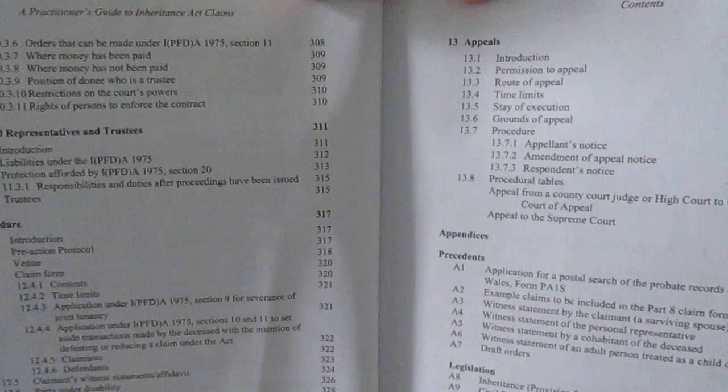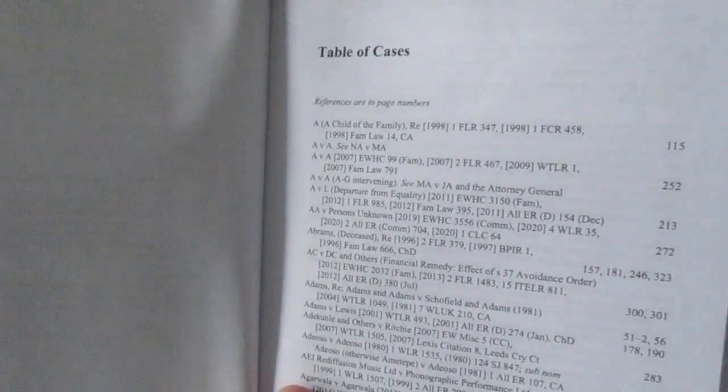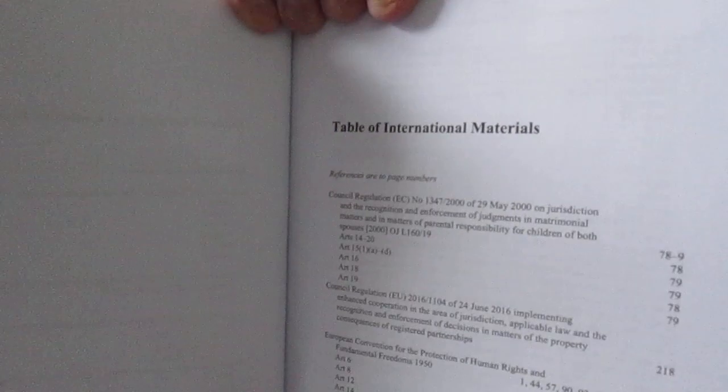There are 13 chapters. The appeals are at the back as usual, and then you've got the appendices. You've got precedents, legislation and practice guidance. There's a lot of information, everything you want to know really about inheritance tax claims. Then you've got the case law, an abundance of cases of course as usual. And after that you've got the statutes, which are of course very important. Then after that statutory instruments, and then after that some international materials just to upset the Brexiteers. I'll mention that. The fact is we still have a lot of international information.